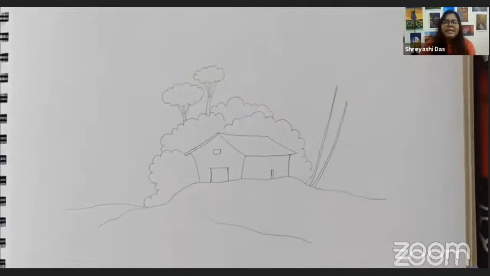Any stray pencil marks, just avoid them. Use your eraser. Very good. So everybody just get ready with your thin pencil now. We will move on to the shading portion now.